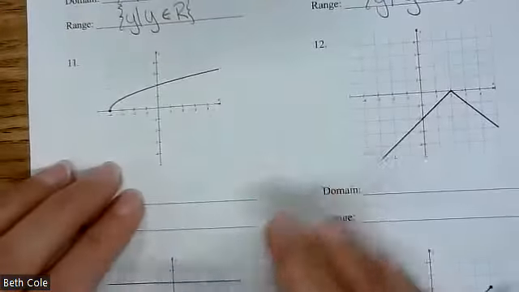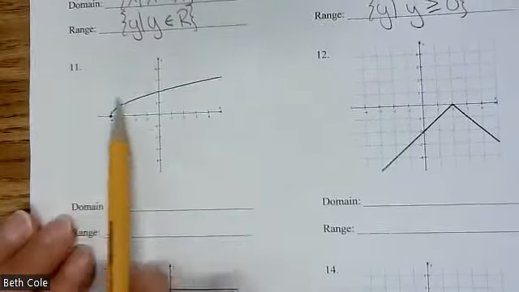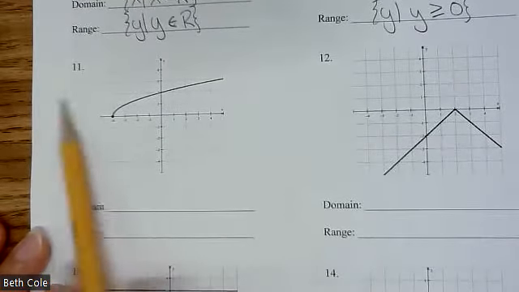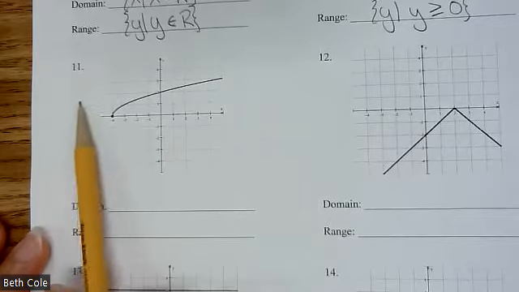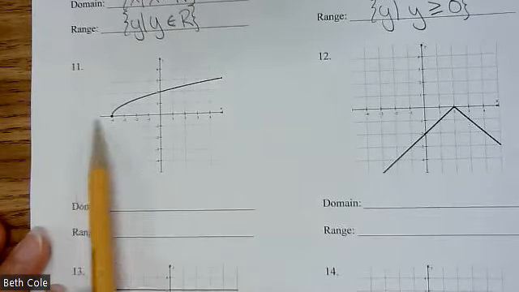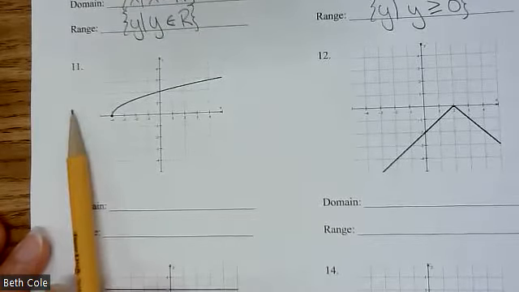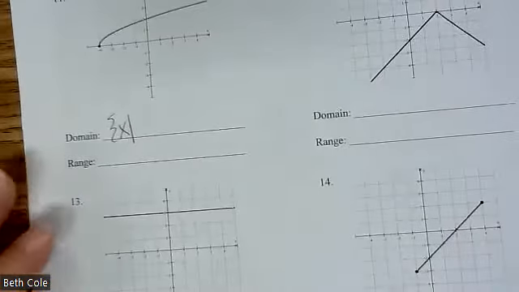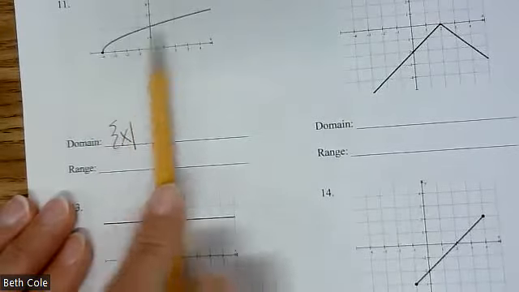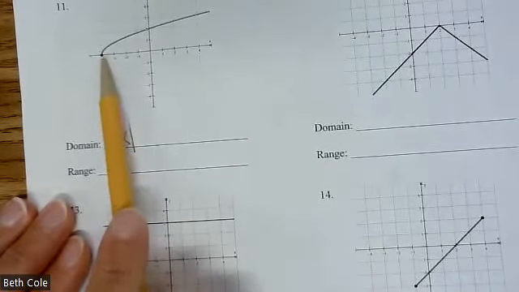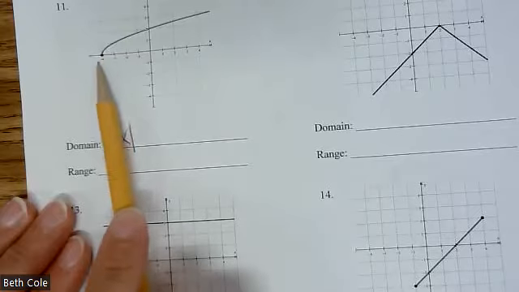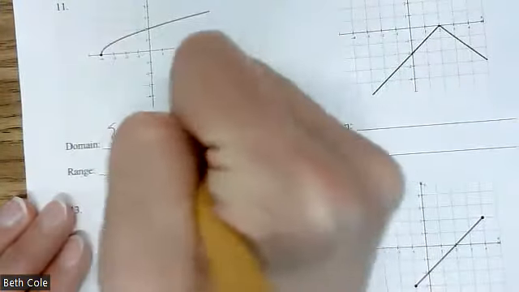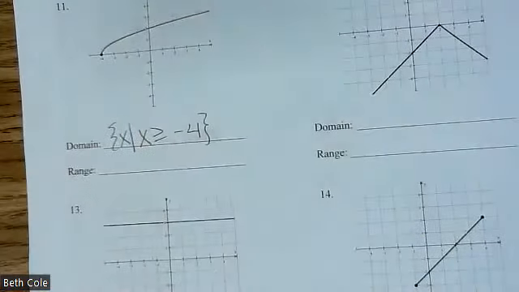I'm going to do the next one and then I will take that question. Domain, we're going to go left to right. Look, left to right. Just look. Hey guys, is there anything over here? No, there's nothing over here. So it cannot be all reals. It can't be everything. We want X's to stay above what number? -4. So we want X to be bigger than or equal to -4.